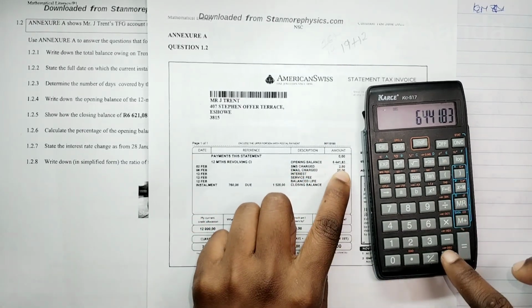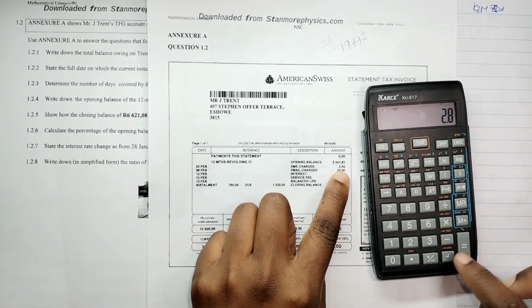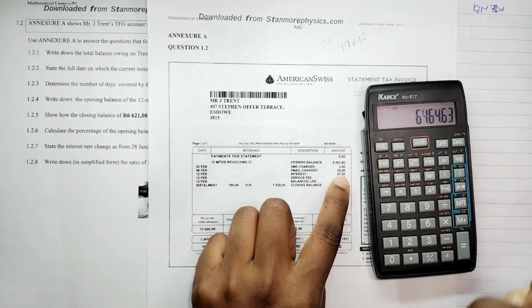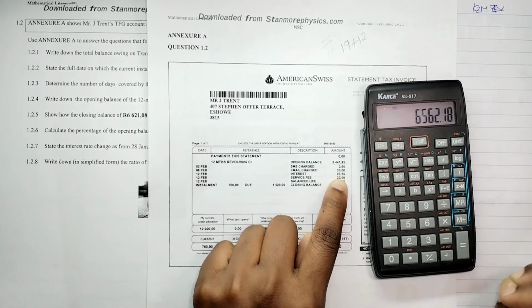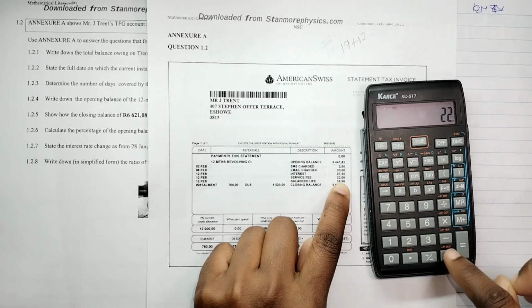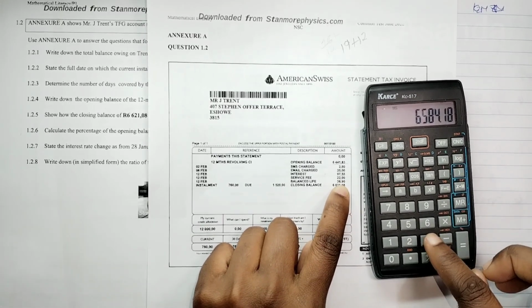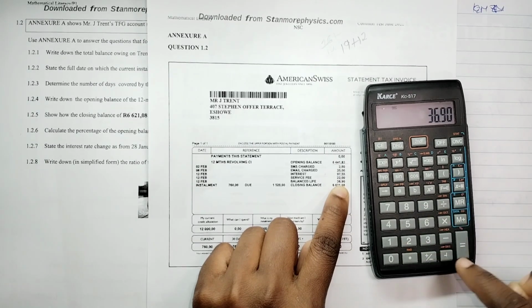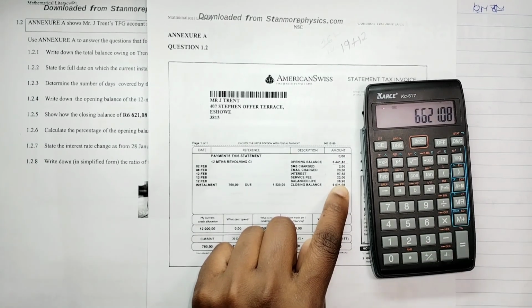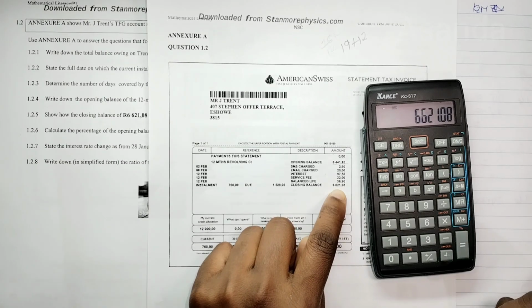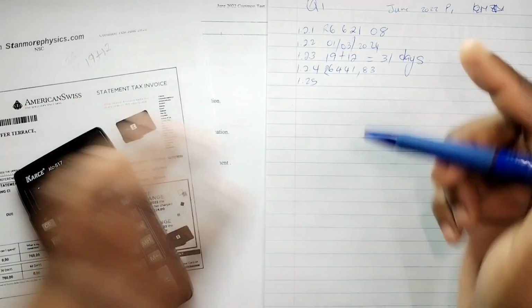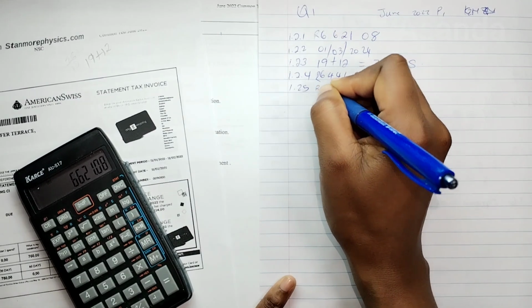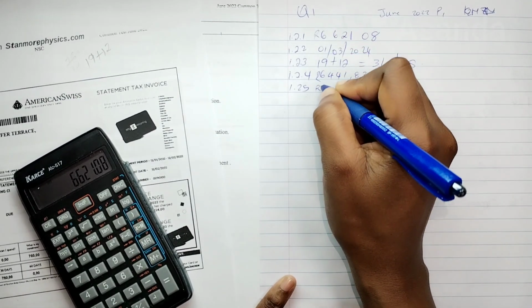And then they were charged another 2 rand. So we add 2.80. And then they were charged 20 rand. We add 20 rand. And then they also charged interest of 97.55. And then they were charged also 22 rand. And then they were also charged 36 rands and 90 cents. And then it's 6,621 rand and 8 cents. Voila. So this is how we got the amount.